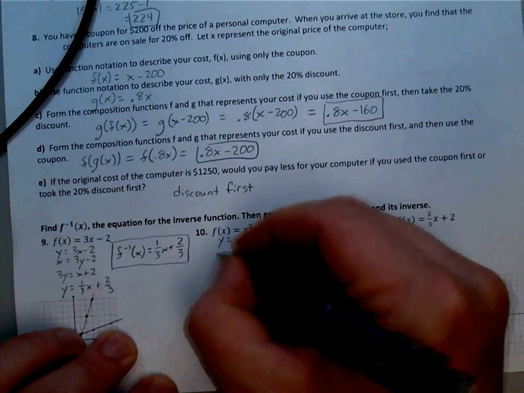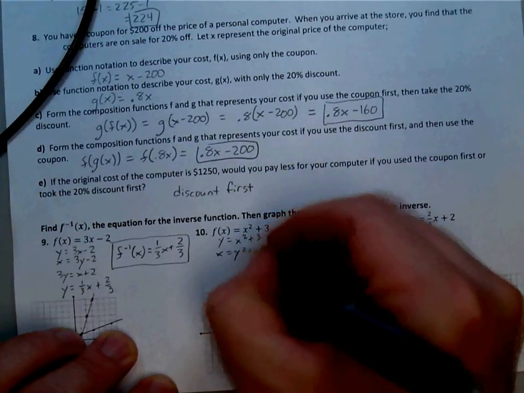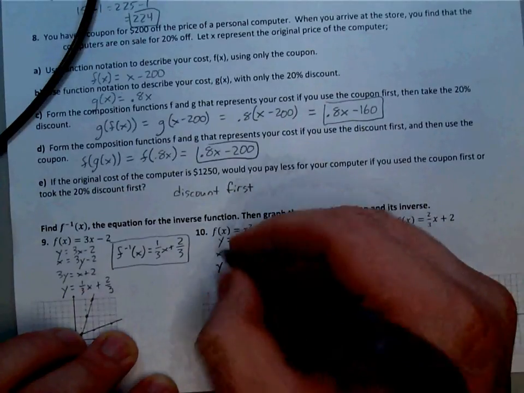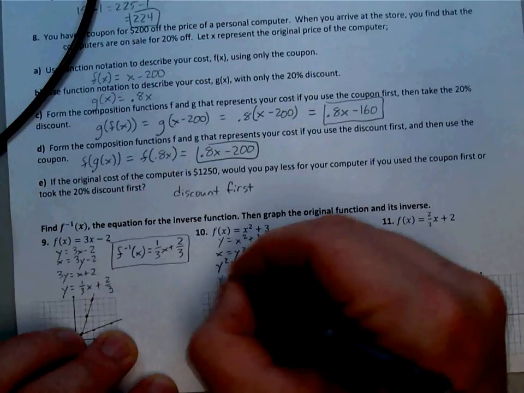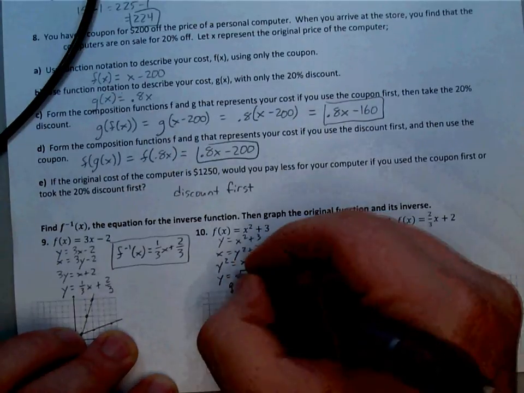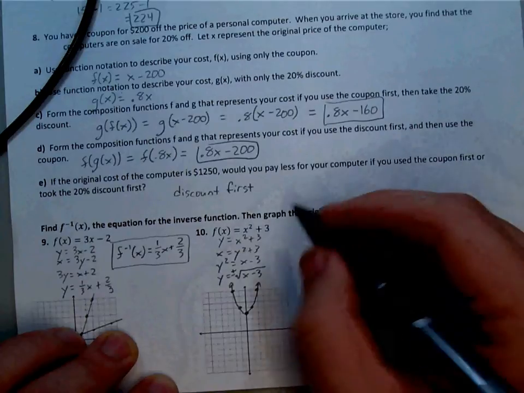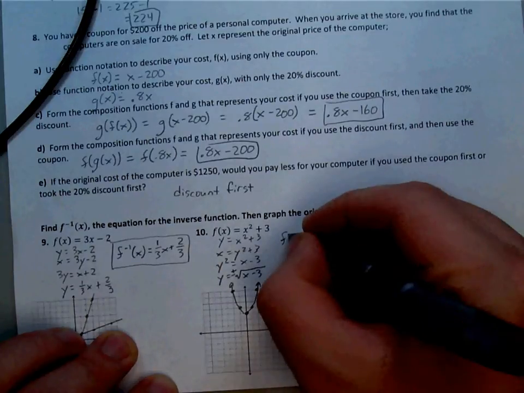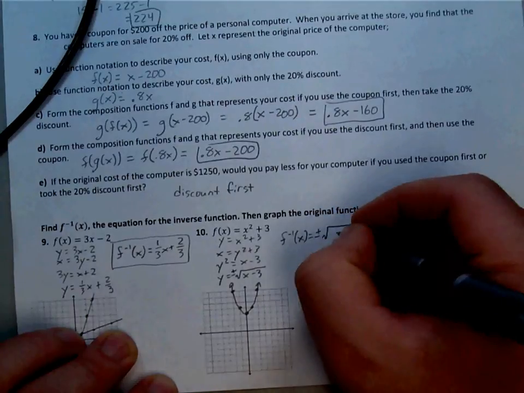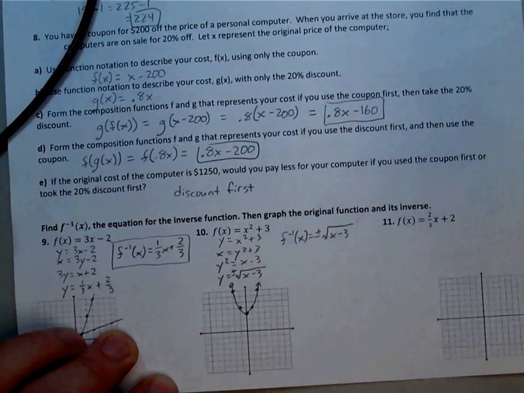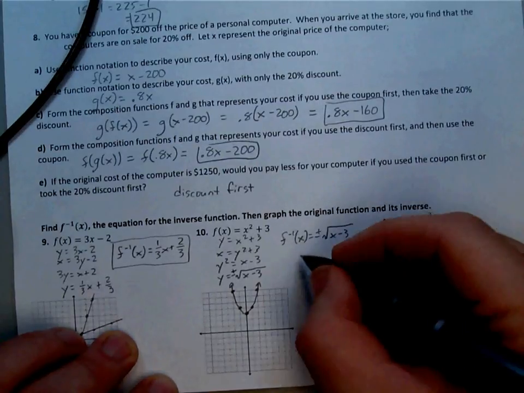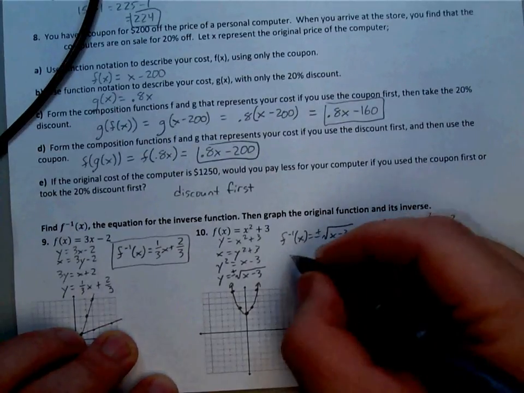So now for the inverse, switch out the x and the y. Subtract 3, x minus 3. Square root. We have to do a plus minus since I square rooted. So inverse of f of x is plus minus the square root of x minus 3.